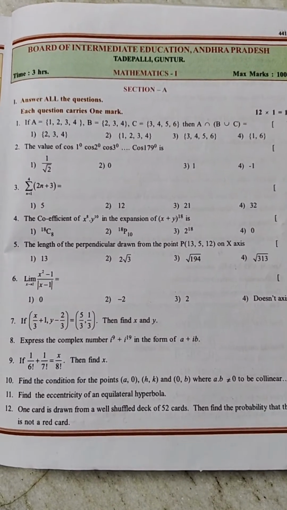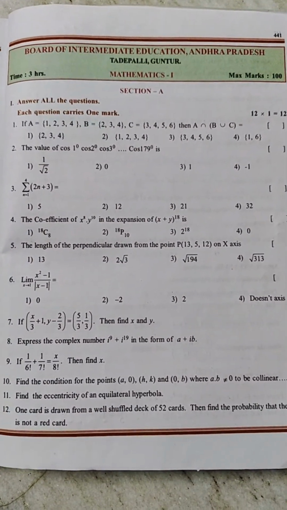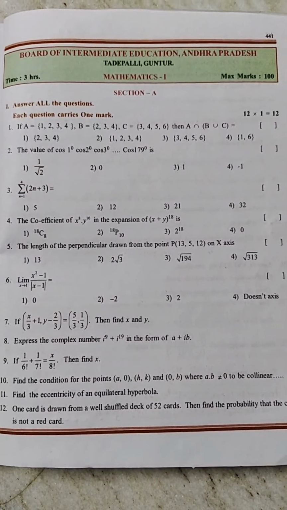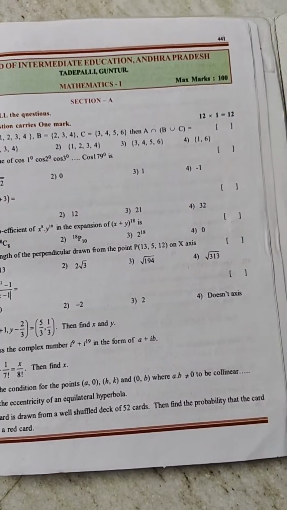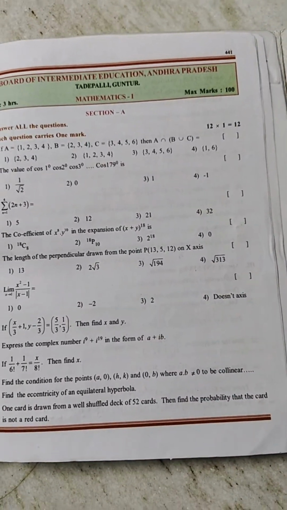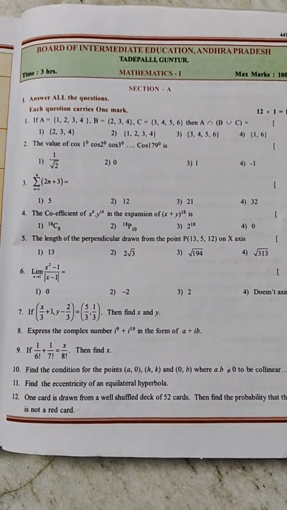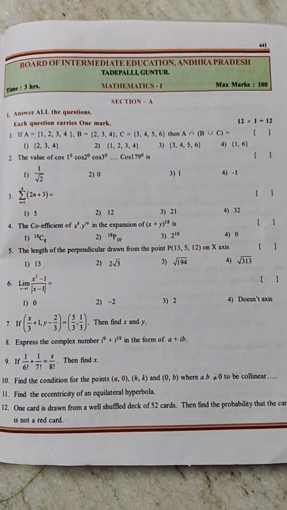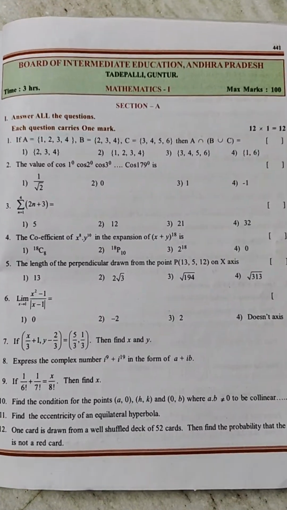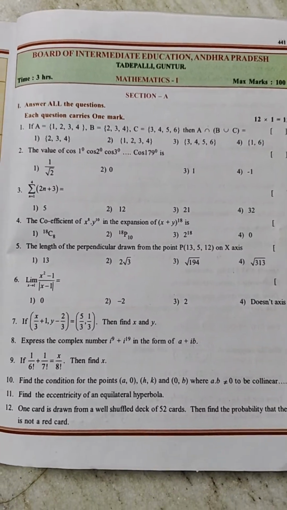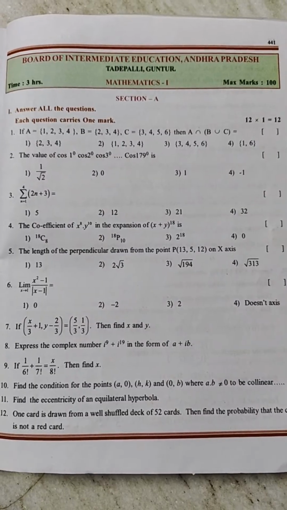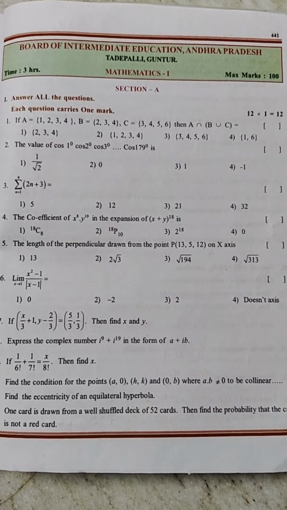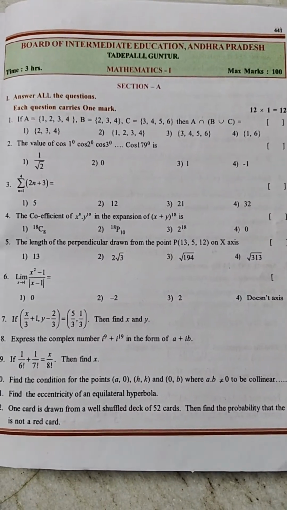Discussing the AP Intermediate first year model paper. In that, the section A questions, we already did the model papers. Now we are discussing section A questions. In section A we have 12 questions, each carries 1 mark. Answer all the questions.